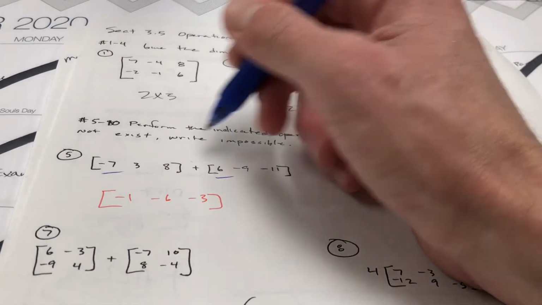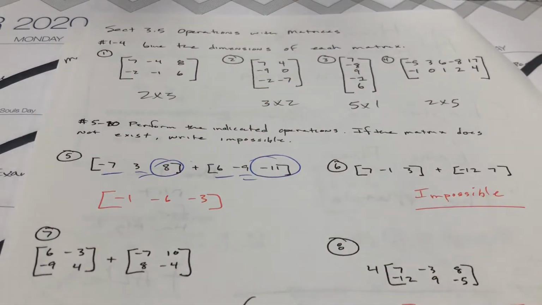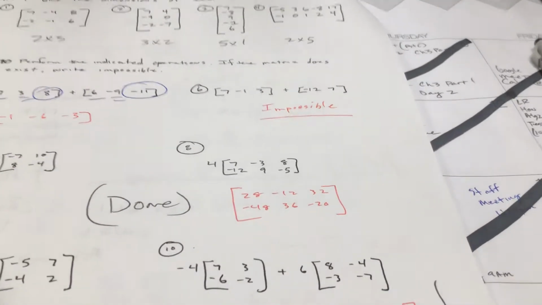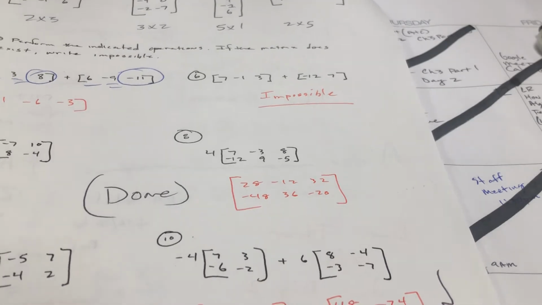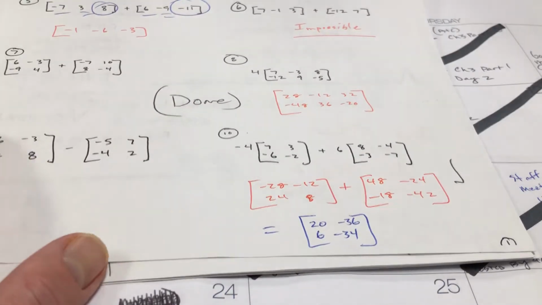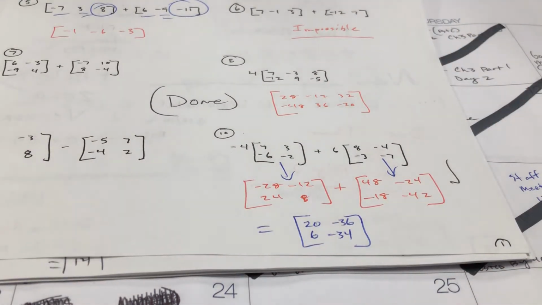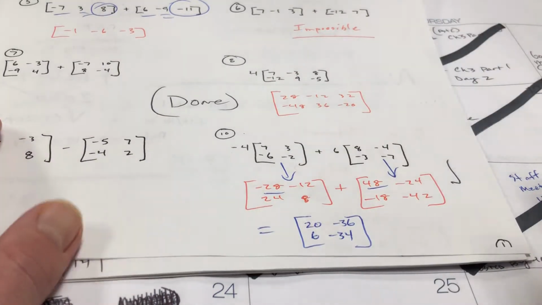-7 goes with 6, 3 goes with a -9, and 8 goes with -11. Can't add 6, cannot add. They do not have the same dimensions. A 1 by 3 and a 1 by 2 won't add. On 8, I just multiply all of those numbers, elements, by a 4. And on 10, I multiplied everything here by -4, everything there by 6, and then I added the two matrices together. Again, what I'm doing, -28 plus 48, that's how I get 20.